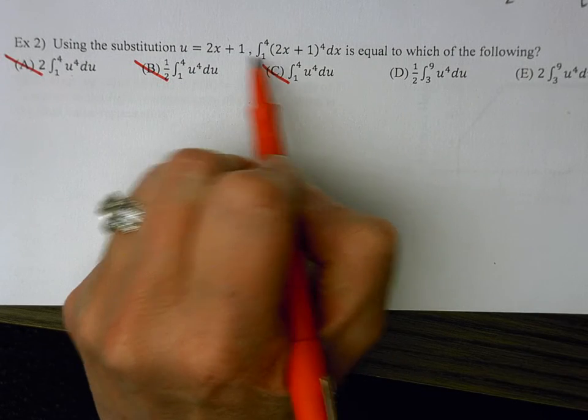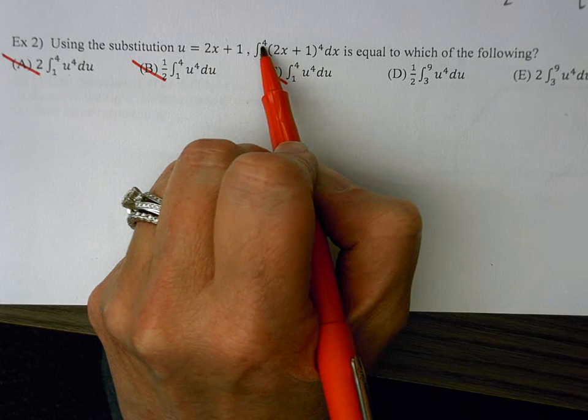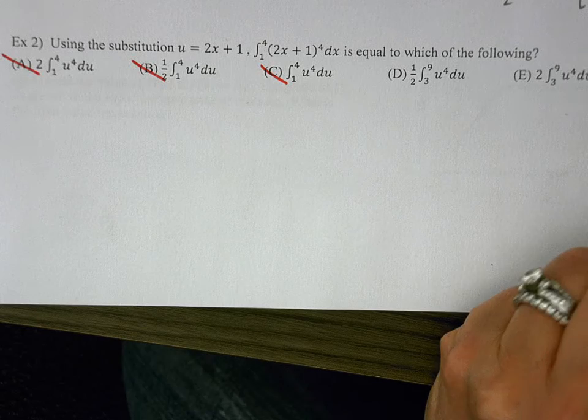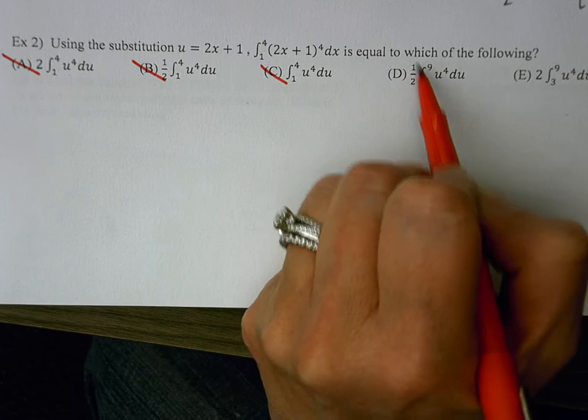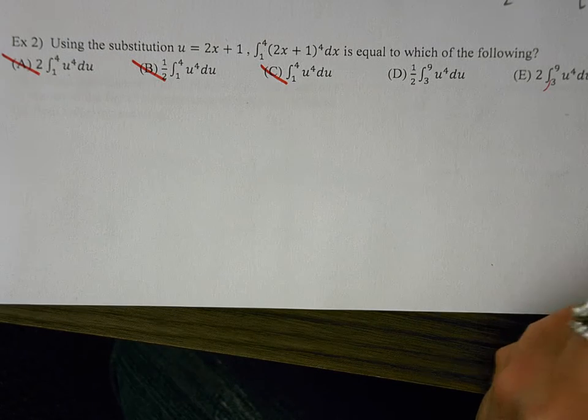So when x is equal to 1, 2 plus 1 is 3, so that would be my lower limit. When x is equal to 4, that would be 8 plus 1, which is 9. So I know it's either d or e at this point. So now I'm trying to decide, should I have divided by 2 or multiplied by 2 to get those two functions to line up?